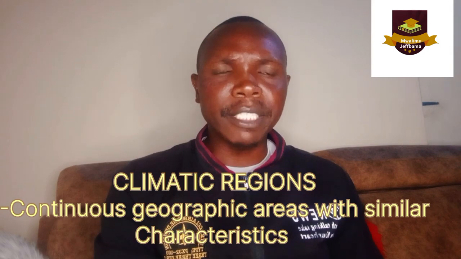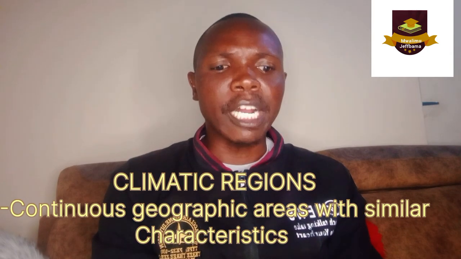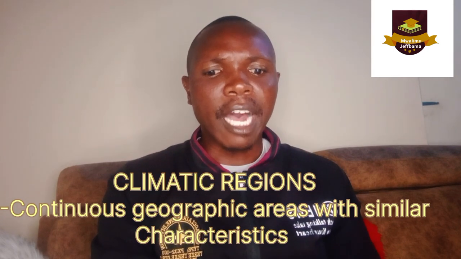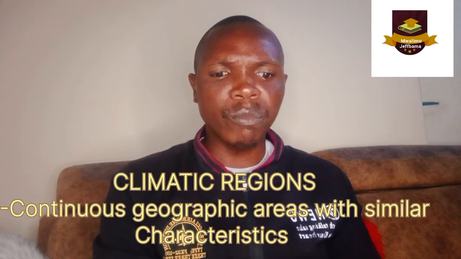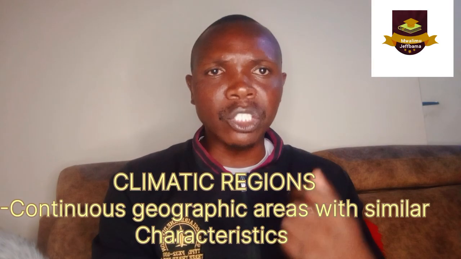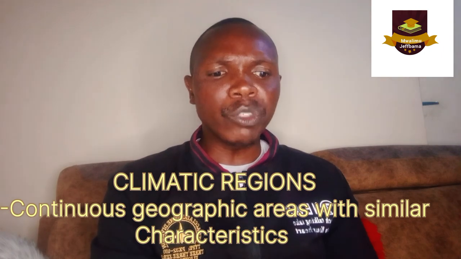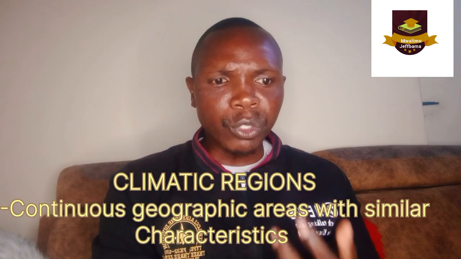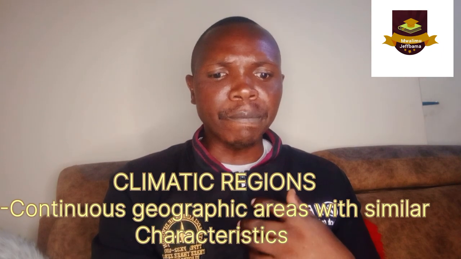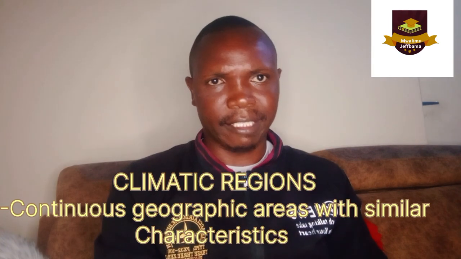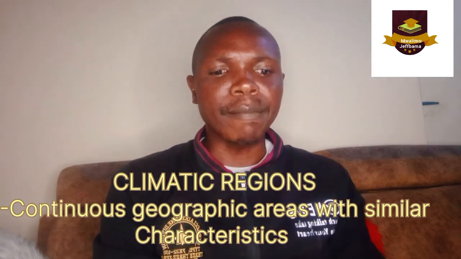Areas with similar climatic characteristics are grouped and they form what we call a climatic region. When several areas continually produce similar characteristics, they form a climatic region.